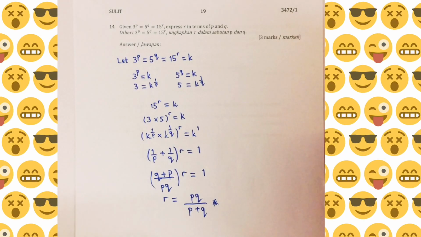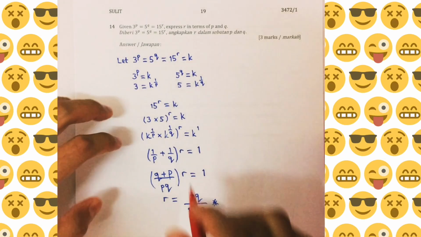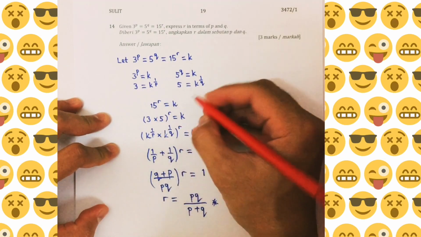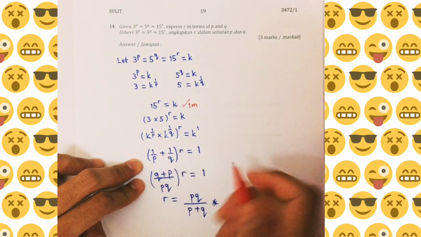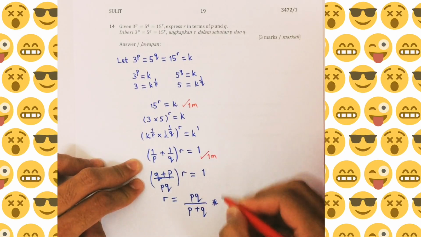So there are 3 marks for this. The first one you get when you equate these terms to k. The second mark when you substitute in and then use this, you get 1 mark, and the final answer will be 1 mark.